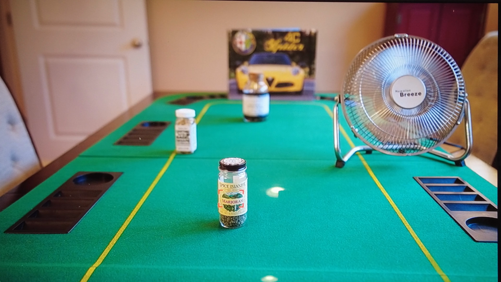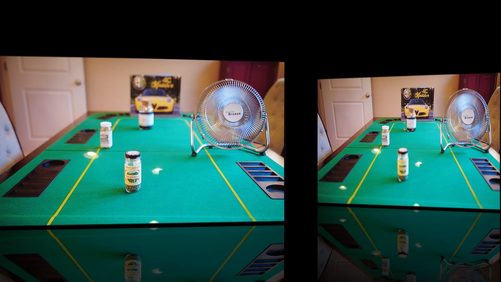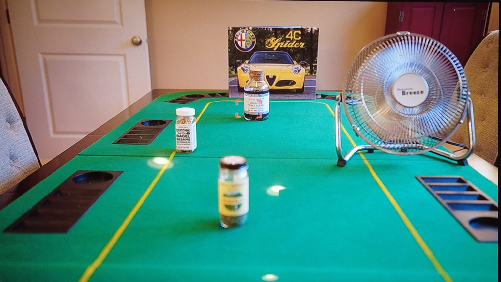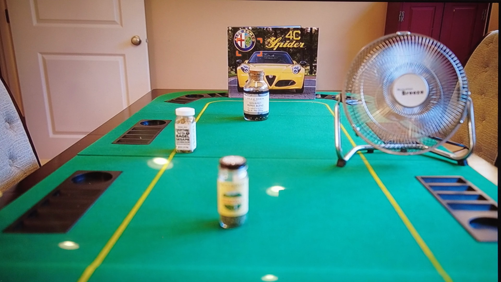So if you look at the spice bottle in the very front, I'm going to focus on it. I'll take the shot. And we're still at f2.8. And we are going to put the focus point back on the book as far away as we can get. And then we'll take the shot.